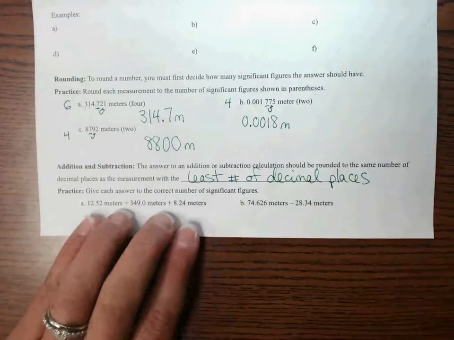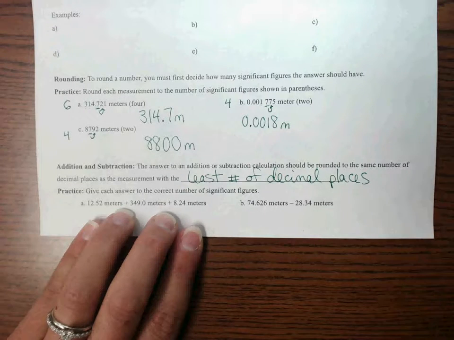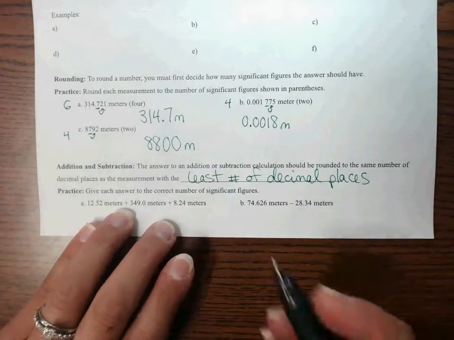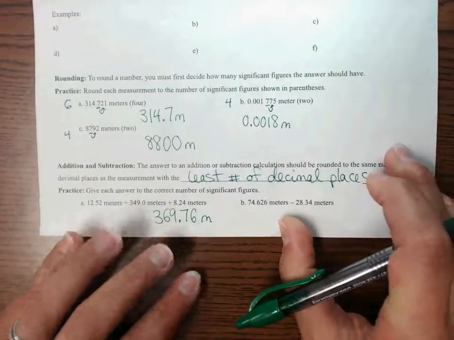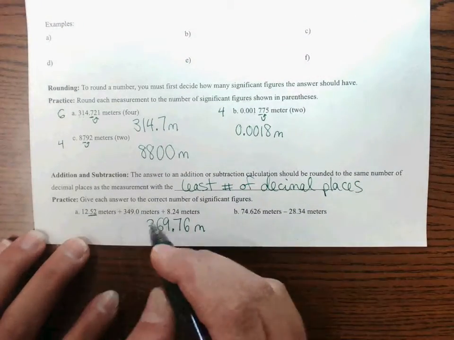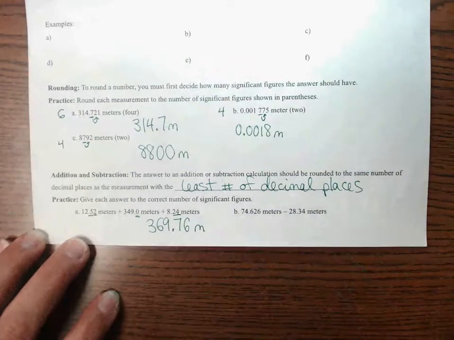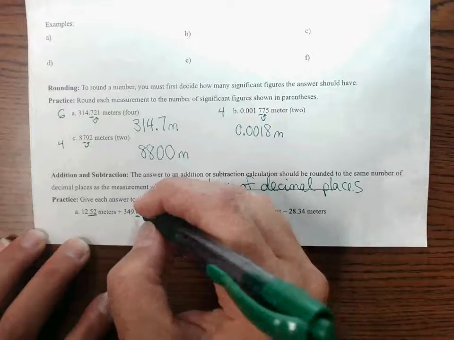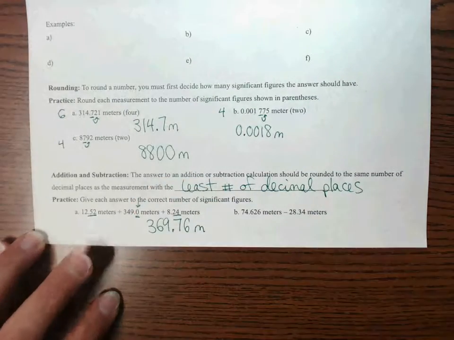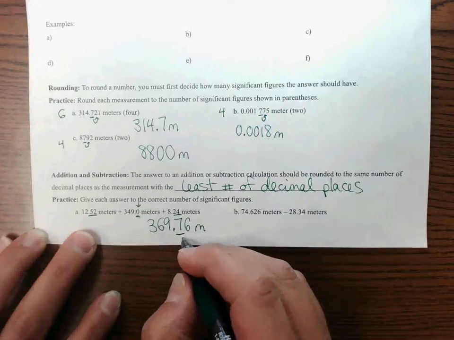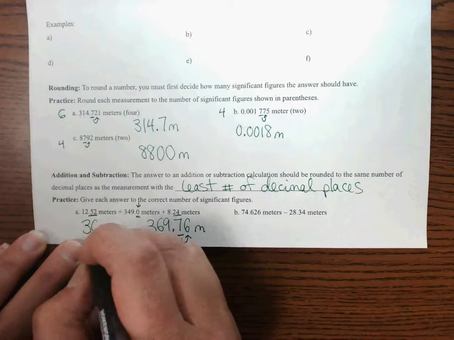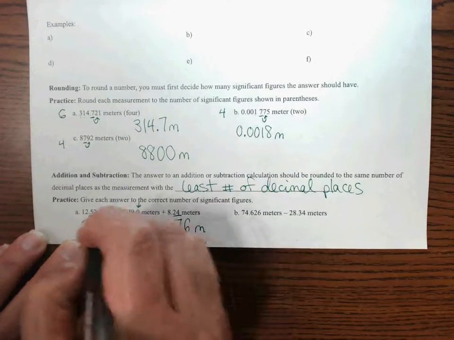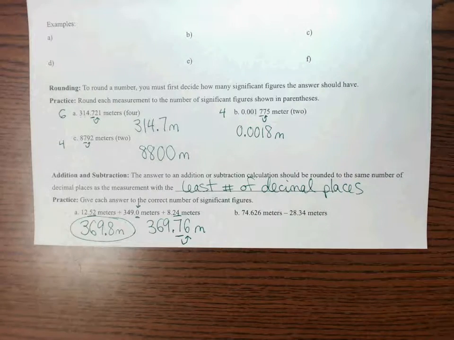If you're adding on part A, I'm just going to add up these numbers on the calculator. When I add, I get 369.76. Now we look. I have hundredths place, tenths place, hundredths place. So the least number of decimal places is right here, so I'm going to round to the tenths place. Looking to the right, that should go up, so 369.8 meters would be the final answer when you add and subtract.